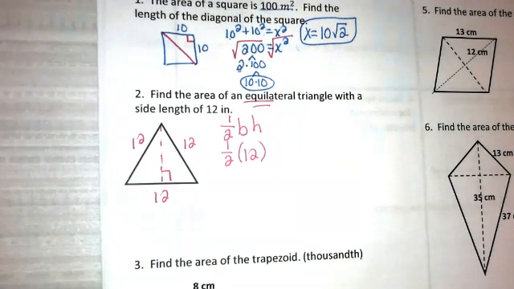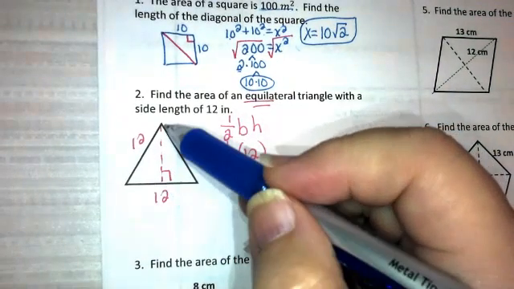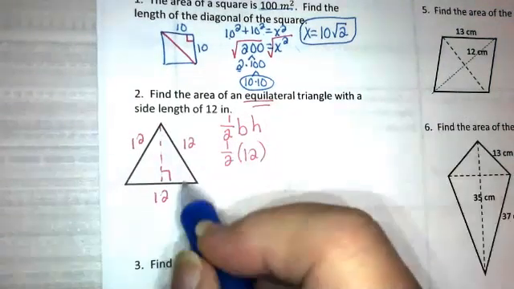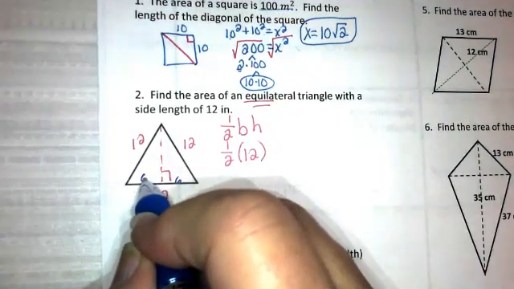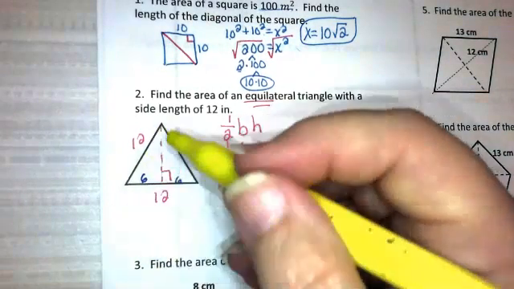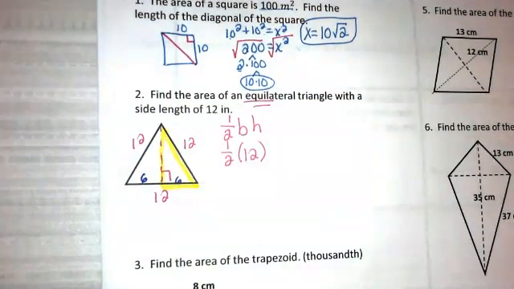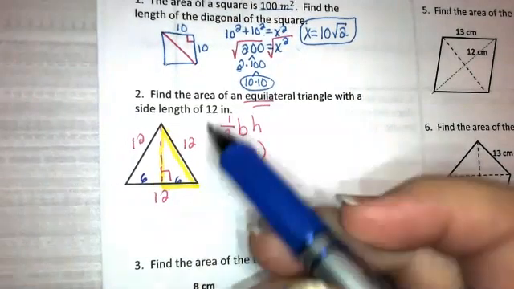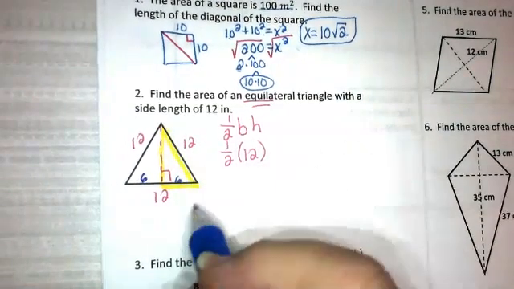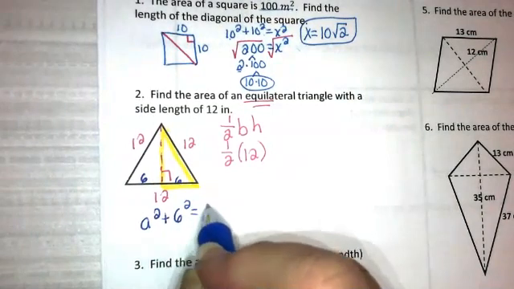The way we calculate that is going to be the Pythagorean theorem. This altitude or height that comes down cuts the base in half. So I have a right triangle with a leg of 6 and a hypotenuse of 12. So I'm going to use the Pythagorean theorem to find my height, this missing piece. So I will do a squared plus 6 squared equals 12 squared.